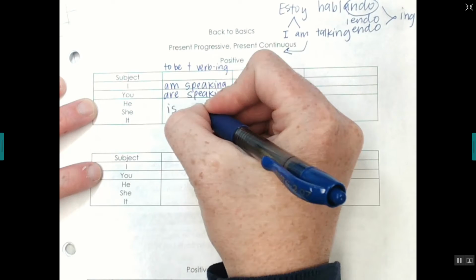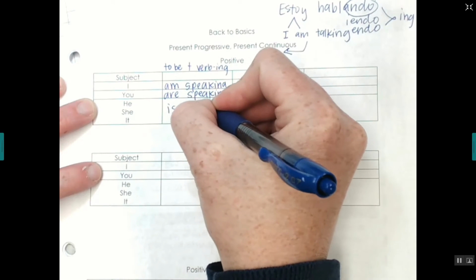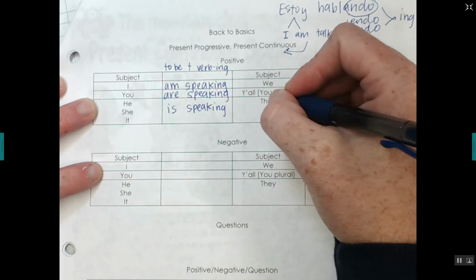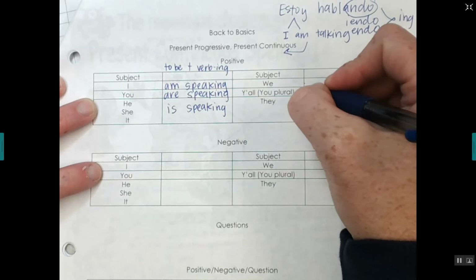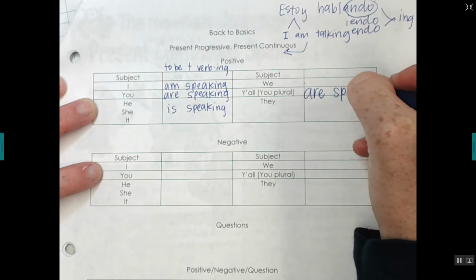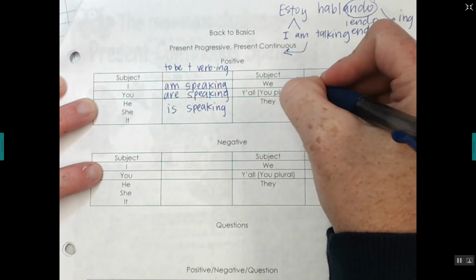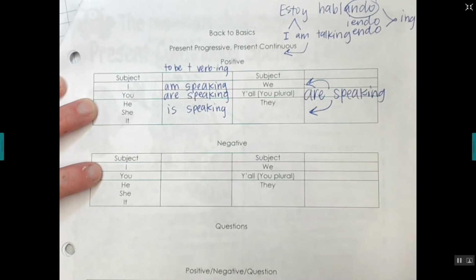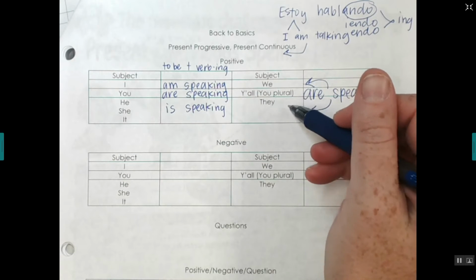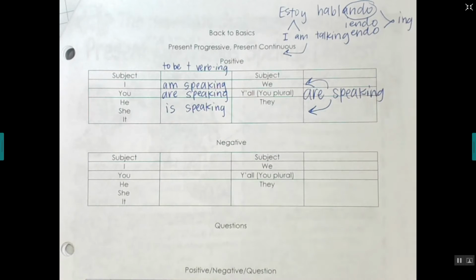The to be verb is. So then speak, and then ing. Okay, and then you, y'all, and they is all are speaking. So those are all the same. We are speaking. You plural are speaking. They are speaking. Okay.